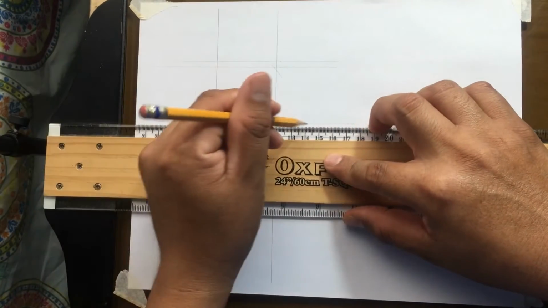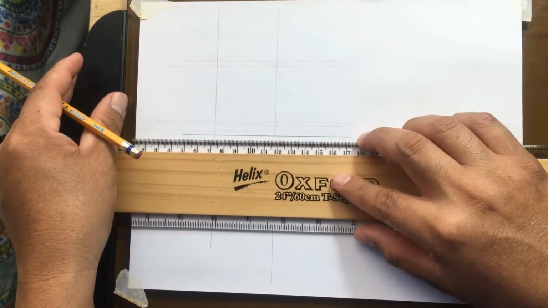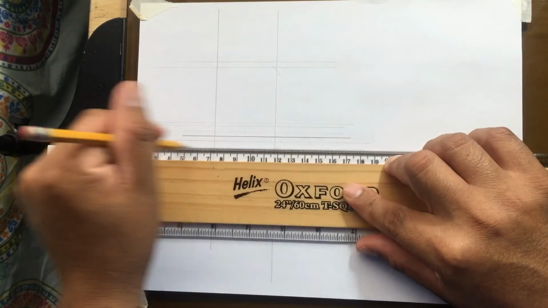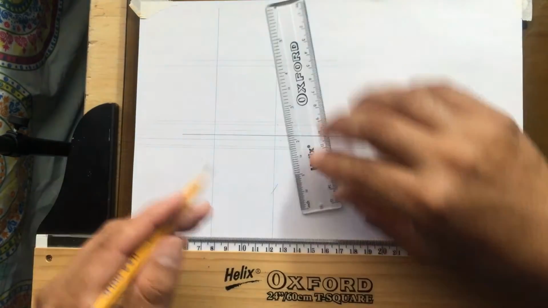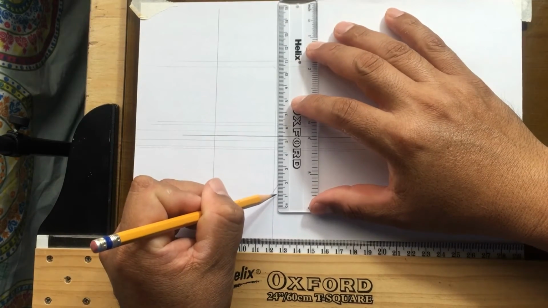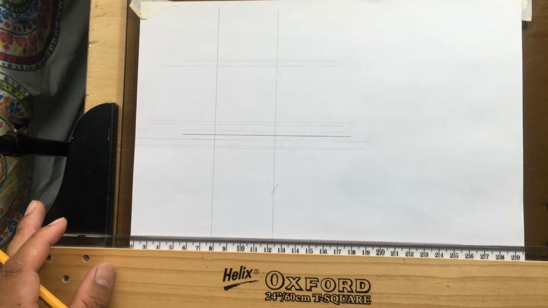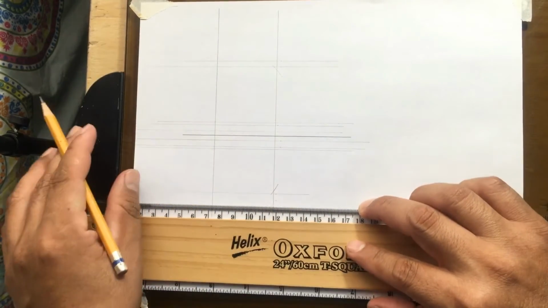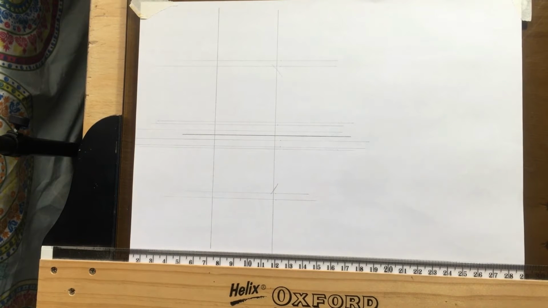As you see, I'm not pressing too much on the pencil to give me that effect of construction line. I'm simply just drawing lines at the moment. Oops, I forgot this one. I might not use all of it, but then it's important that we draw accordingly, you know?